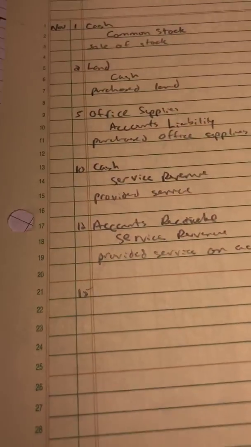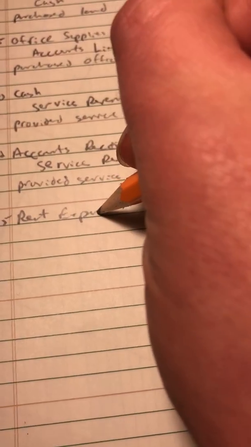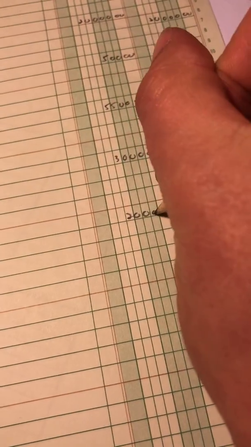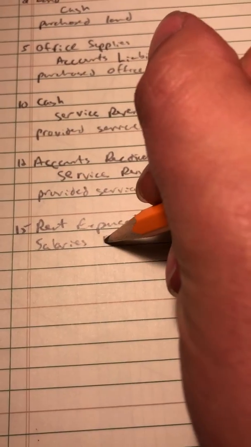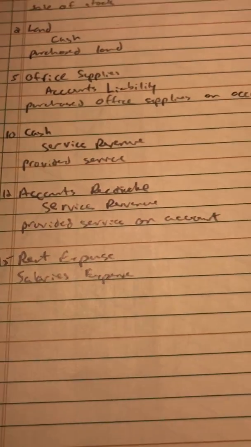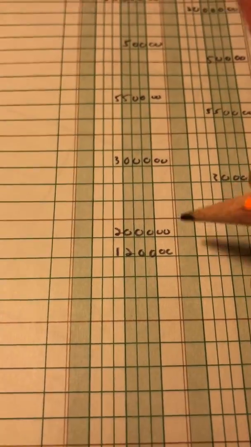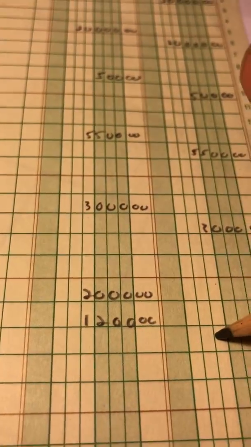So we're going to say November 15th. Okay, I'm going to debit rent expense for $2,000. And then I'm also going to debit salaries expense for $1,200. Now, on the credit side, I'm going to lose cash. Cash is going down, and it's going down the total amount. $2,000 and $1,200 is $3,200.